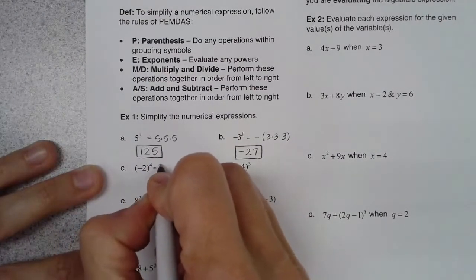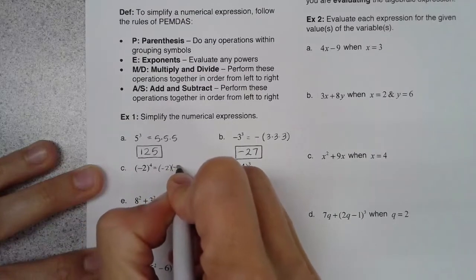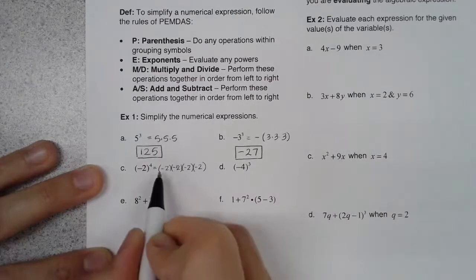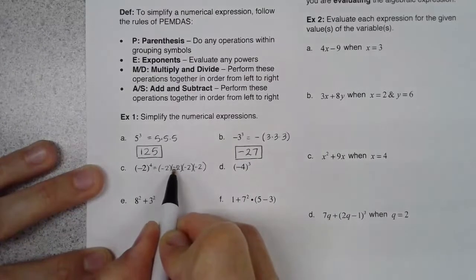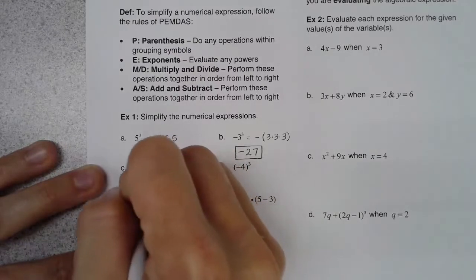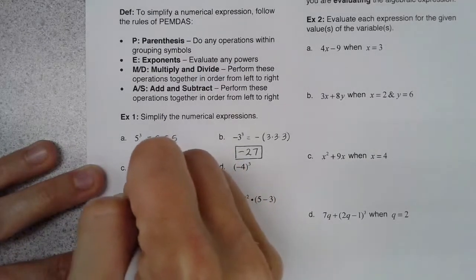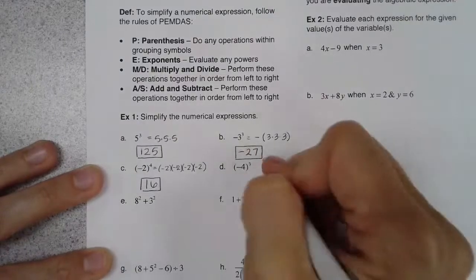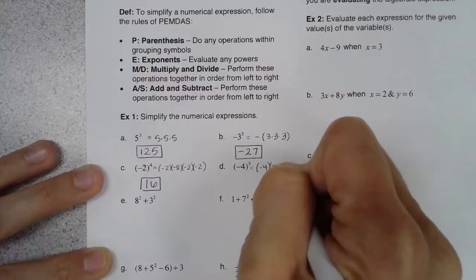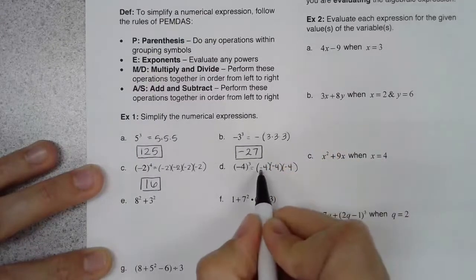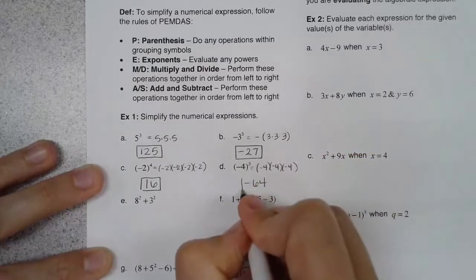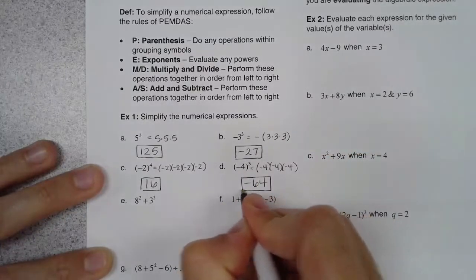Negative 2 to the fourth, if you were going to expand it, means you're multiplying negative 2 times itself 4 times. Negative times a negative is positive, times another negative would give you a negative, times another negative would give you a positive. So this is going to turn into positive 16. Negative 4 to the third power, written out in expanded form, would be negative 4 times negative 4 times negative 4. Negative times negative is a positive, times another negative would give you back a negative. And so the value of that expression would be negative 64.